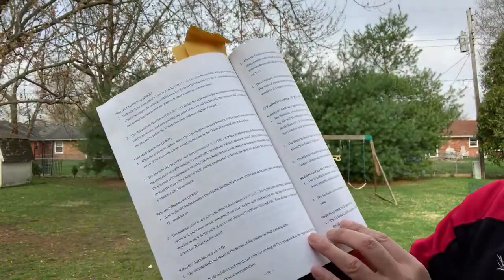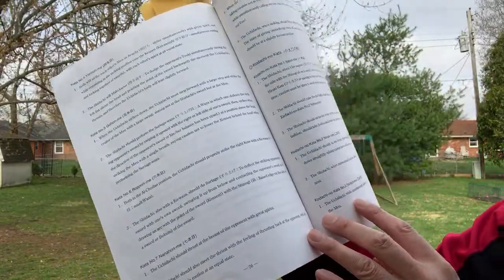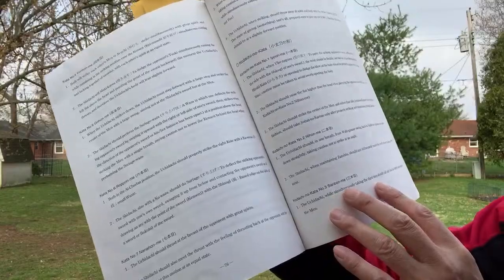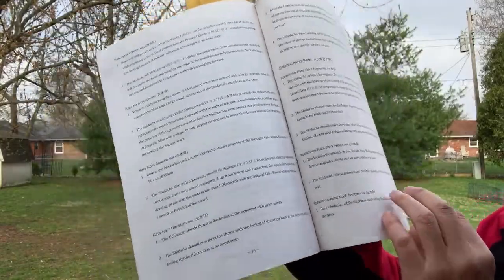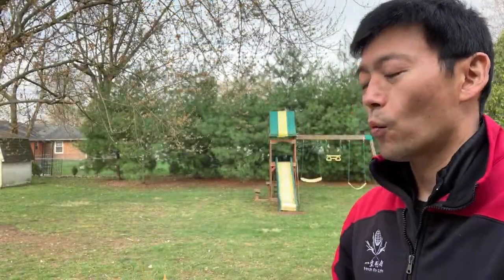Kodachi no Kata, third form: Uchidachi, while simultaneously taking the third step, should call out "ya." If you didn't know that, here it is. On the third step, "ya." That's because Shitachi is coming to irimi. Let's not forget that.